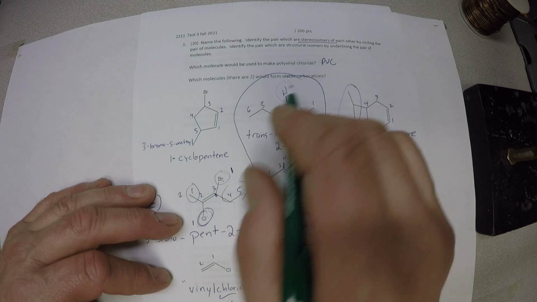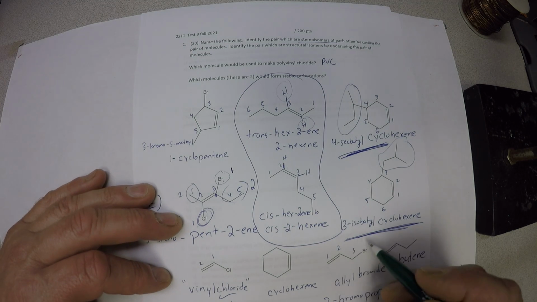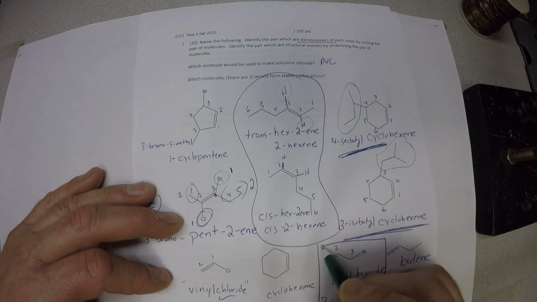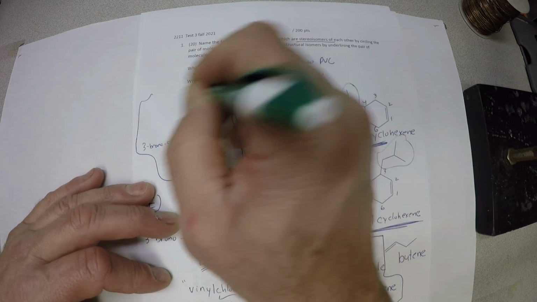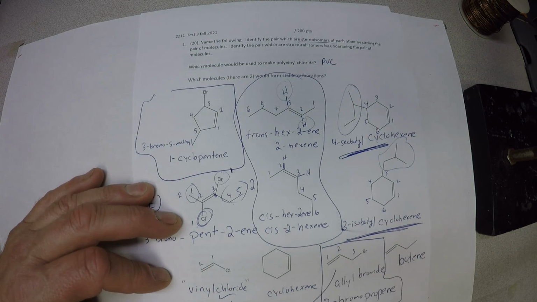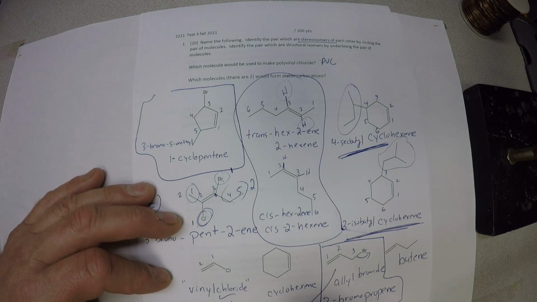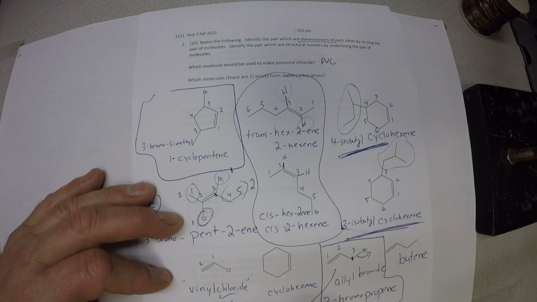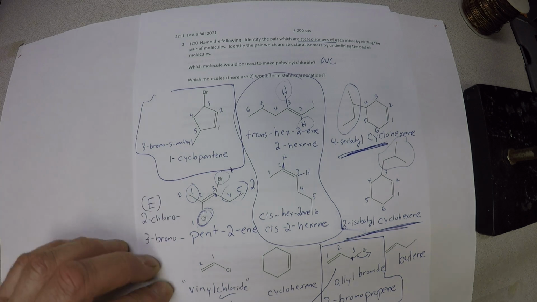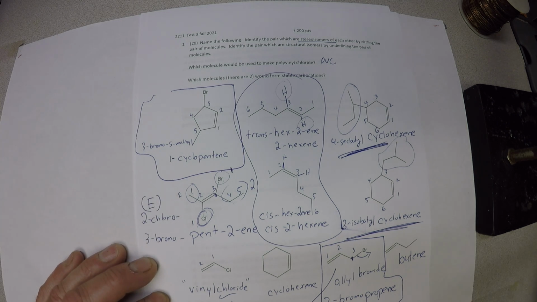And which molecules would form stable carbocations? Allylic halide. And to make a carbocation means bromide leaves, the carbon left behind that the bromide left from is positive, and that is stabilized through these two interconverting or two resonant structures.